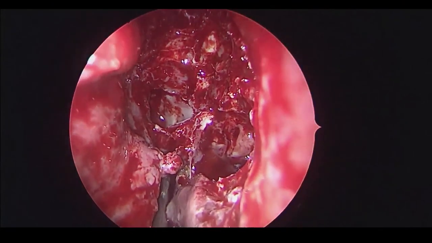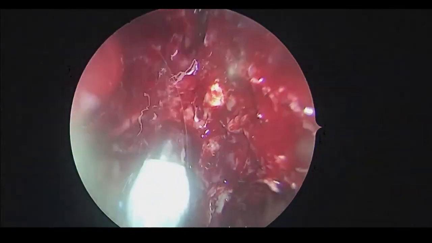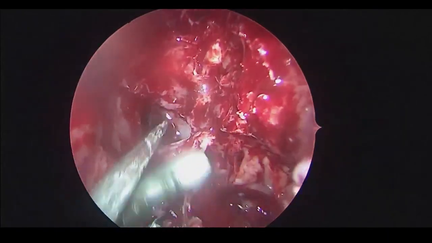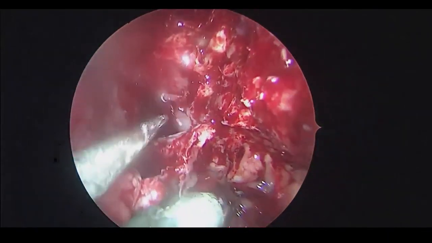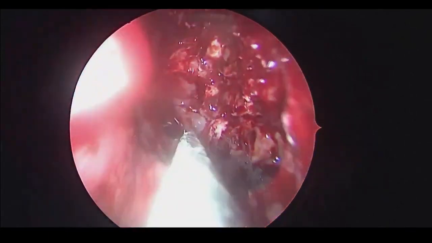No bleeding, nothing. See the skull base. Above is the frontal sinus. The middle turbinate is here medially. This is lamina papyracea. That is sphenoid sinus, maxillary sinus. Everything done.